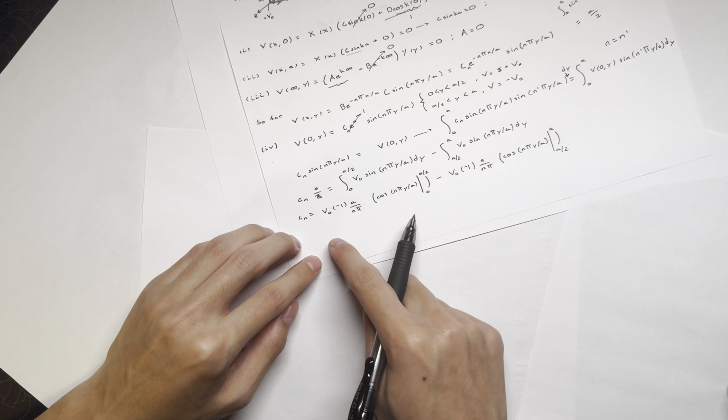So this will just be cosine of a, so we just get n pi, minus cosine of n pi over 2 again.